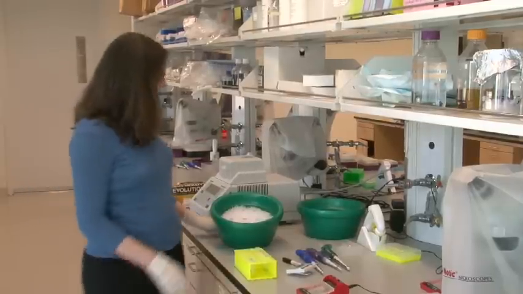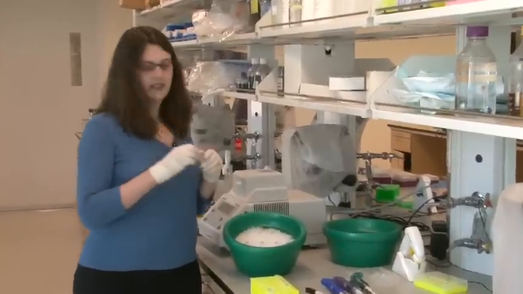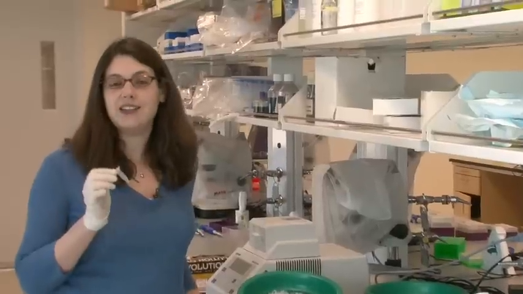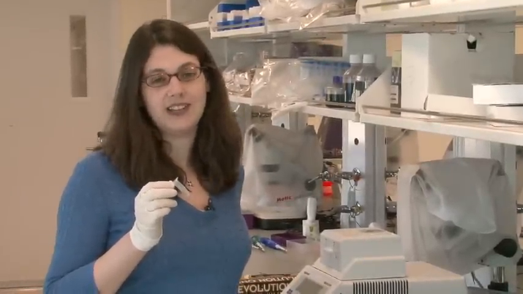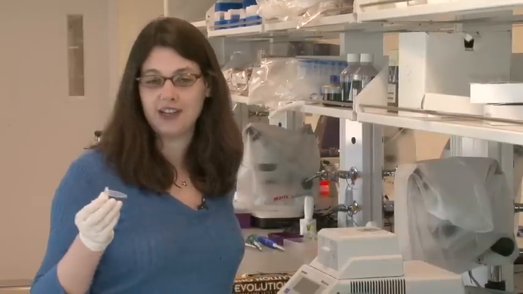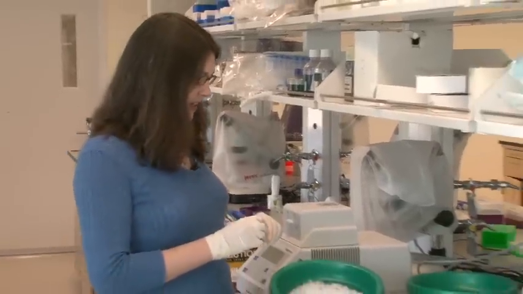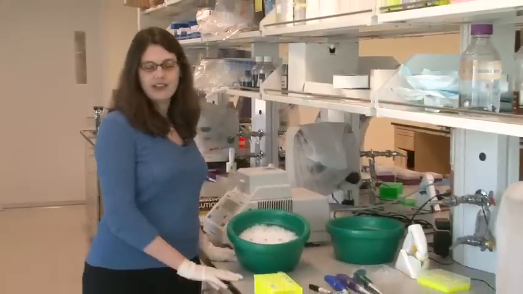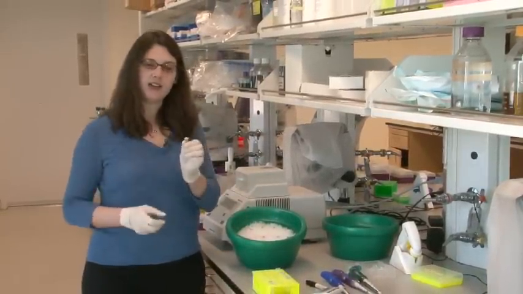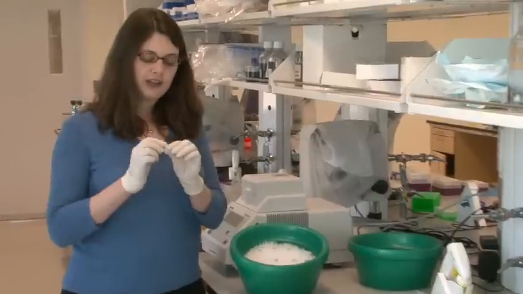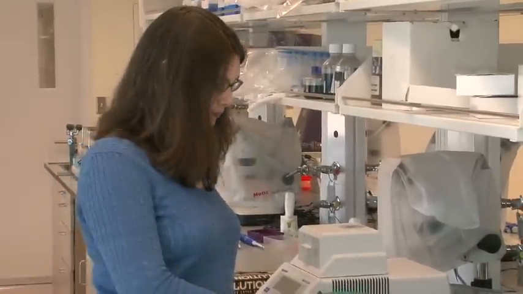So, typically we store our DNA samples like this in these tubes, and I got these tubes out of the freezer. Typically we store DNA at -20 degrees Celsius, which is the temperature of a standard freezer. The first thing that I'm going to do is take a little sample of those samples of DNA, and put them into these smaller tubes, which we'll use to copy the segment of the DNA that we're interested in.